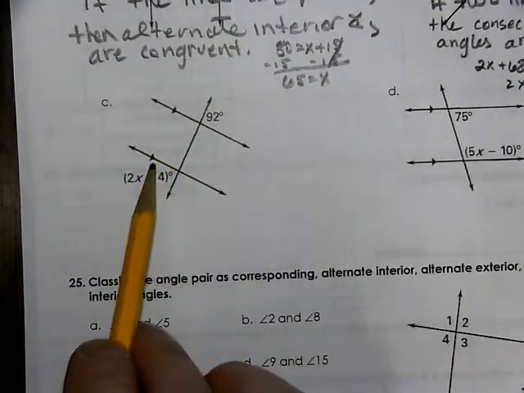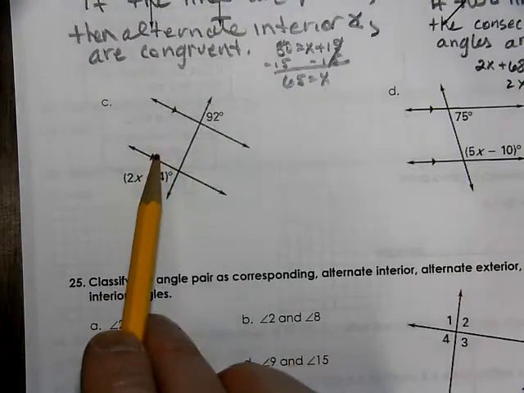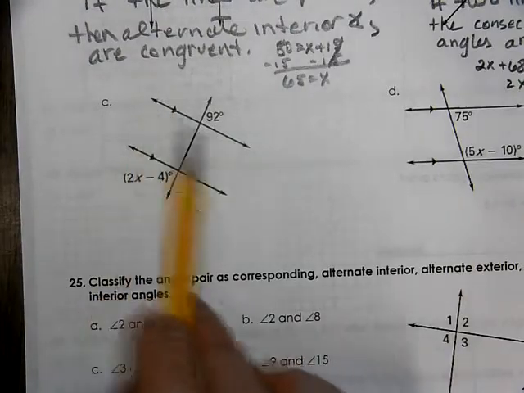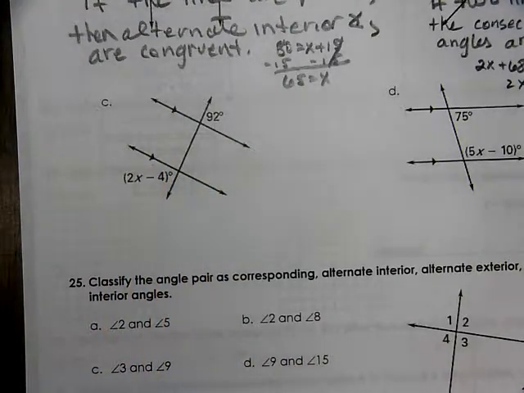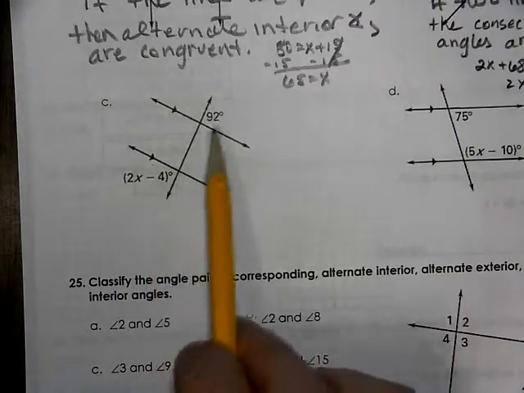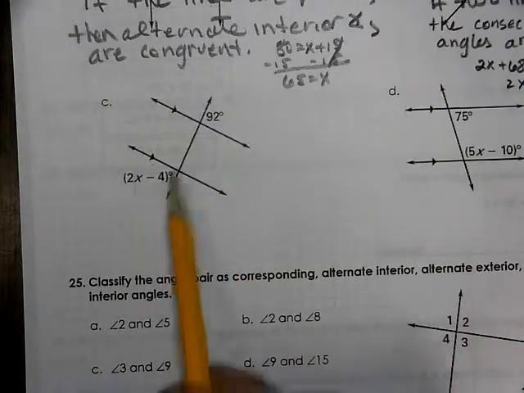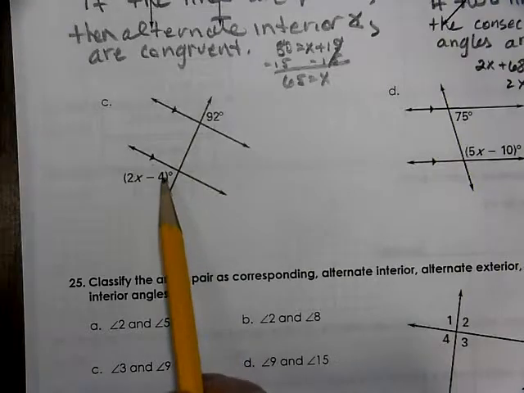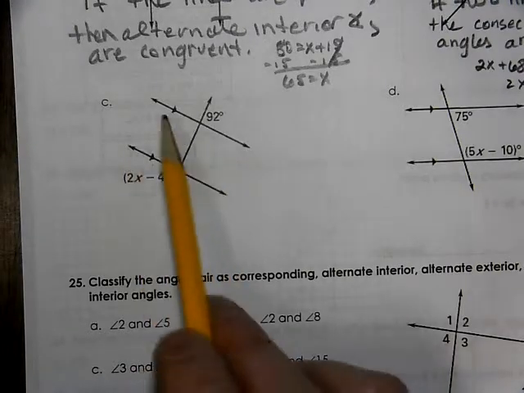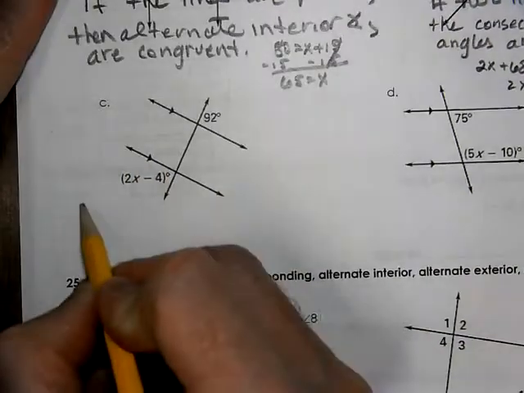Alright, again, here we have two parallel lines. We know that because the arrows are inside the line showing us that the lines are parallel. These are called alternate exterior angles. They're on opposite sides of the transversal, but they're on the outside of our two parallel lines.